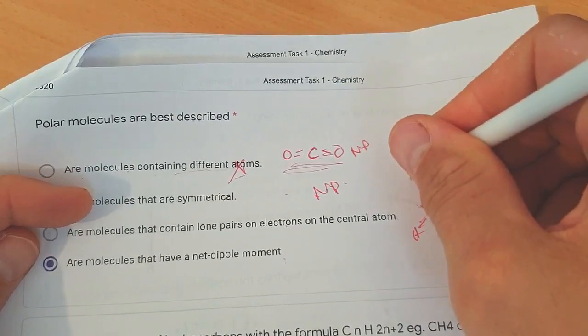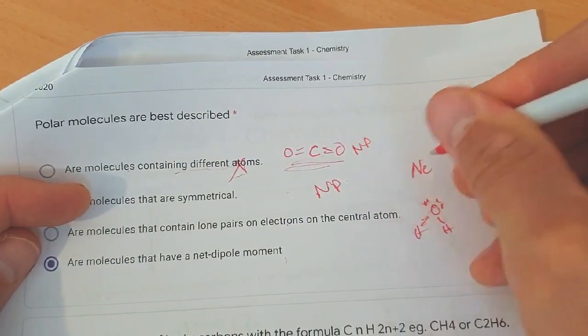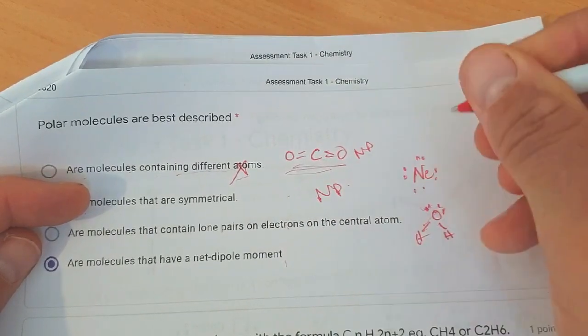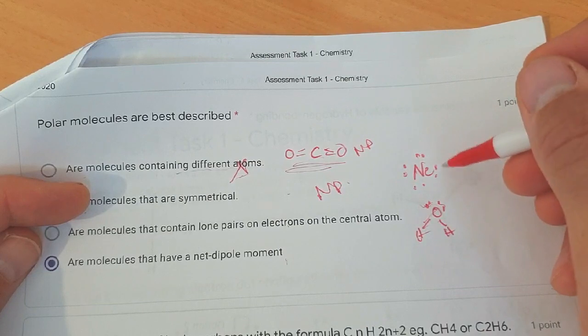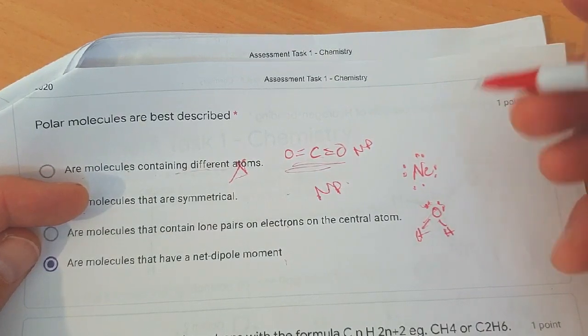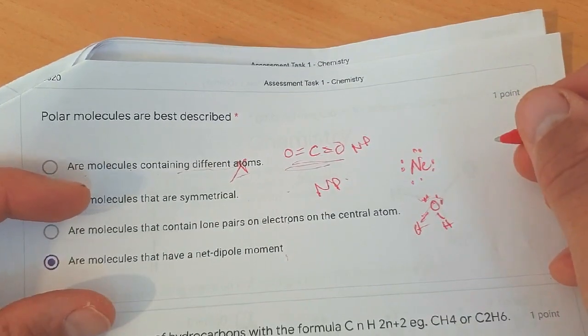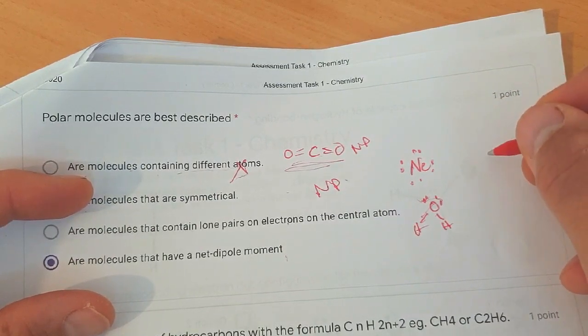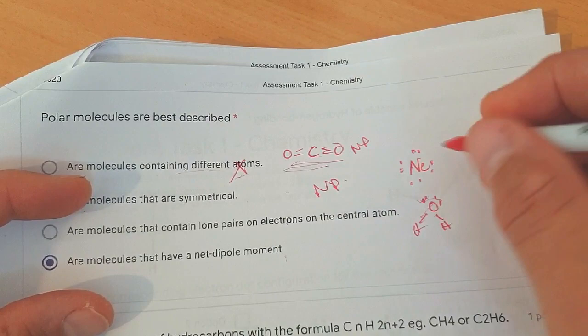For instance, neon is an atom with lone pairs on it, and it is not polar. There are other ones that occur as well.